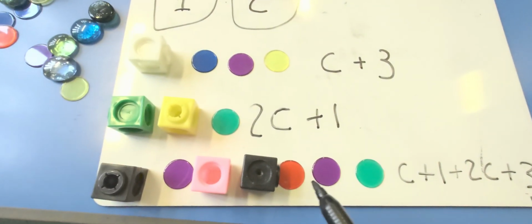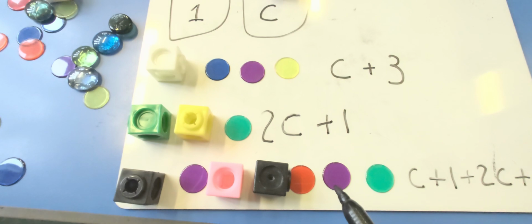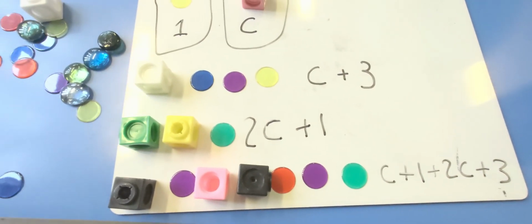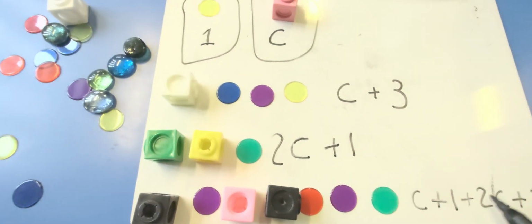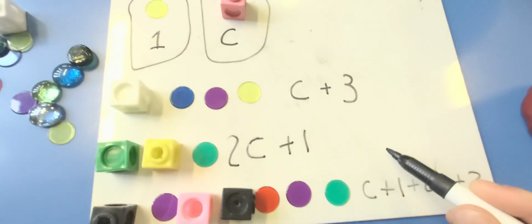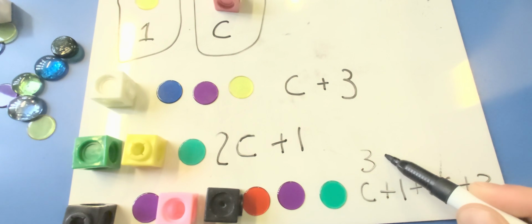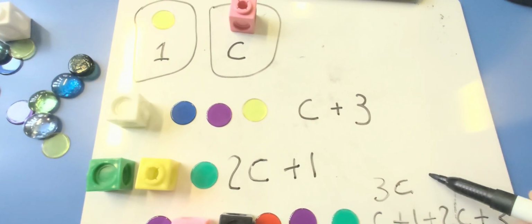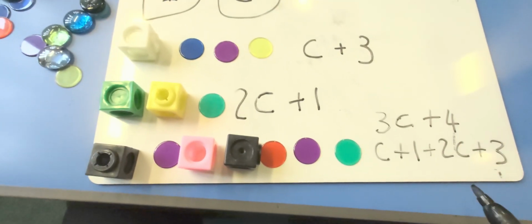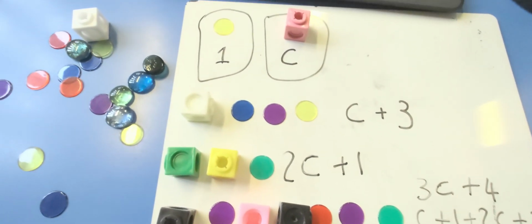I don't need to give these a letter, remember, because I already know that they're worth 1. So I've got C plus 1 plus 2C plus 3. In total, I've got 3 C's, and in total, number-wise, leftover numbers, I've got 4. So you can see how that makes sense.